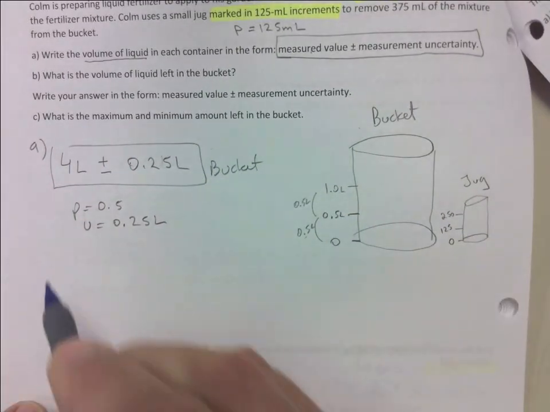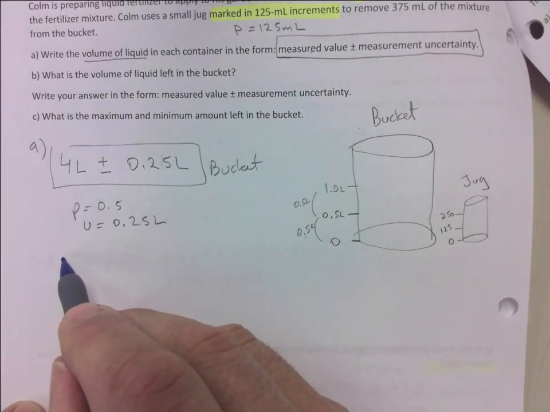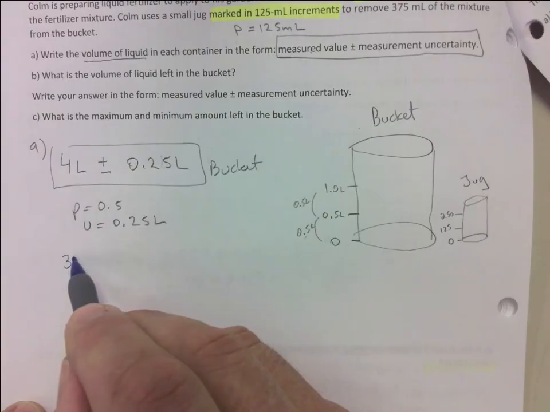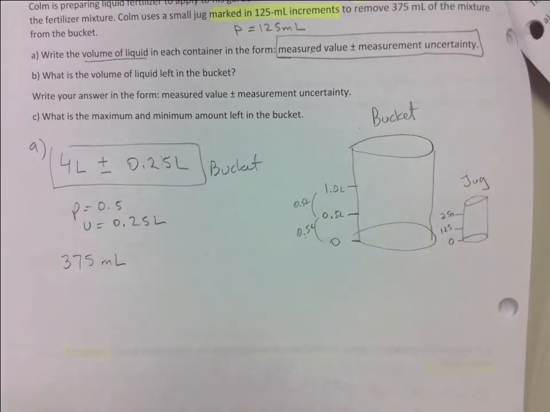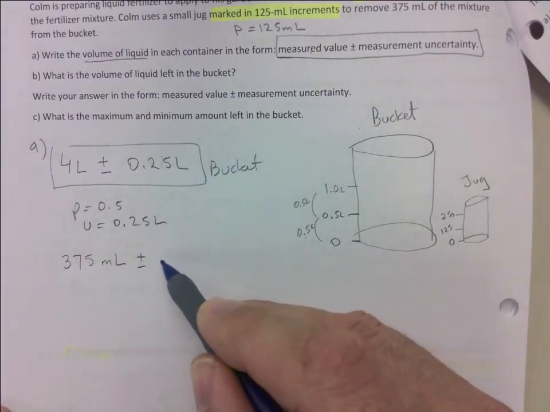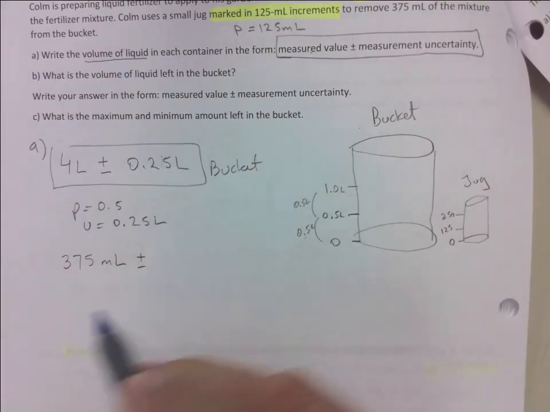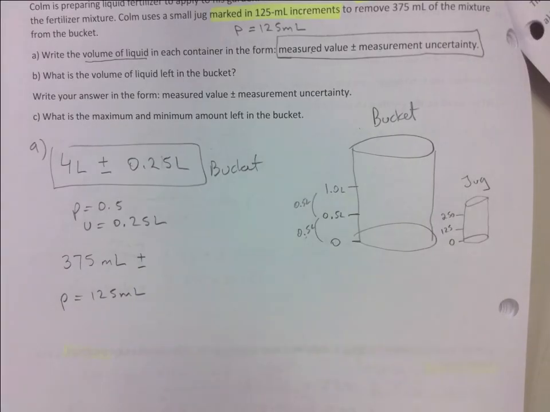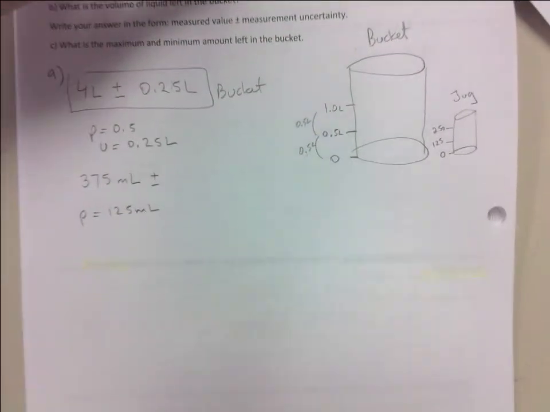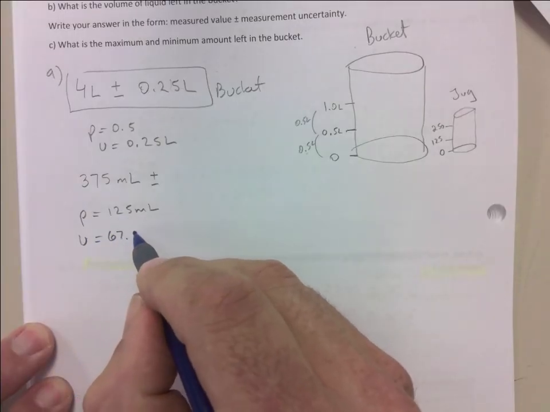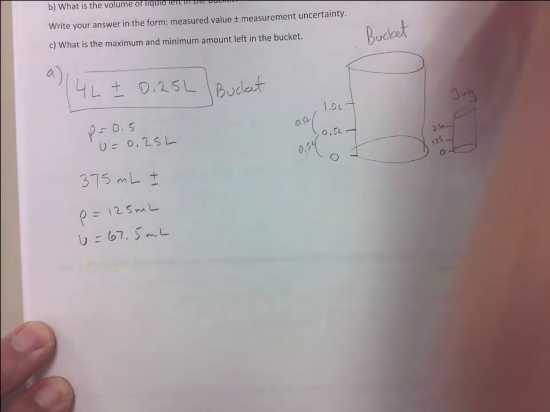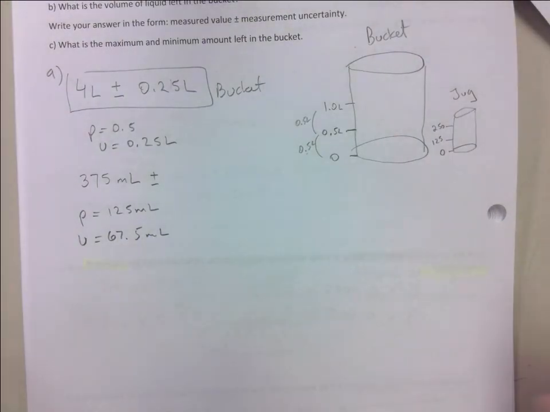Okay, then we have our jug. So how much is in the jug? 375 mLs, milliliters. We're going to go plus or minus the uncertainty for that jug. The precision is 125. We already determined that earlier. The uncertainty is half of that. Is it 67.5? Or did I get that wrong? I think I got that wrong.